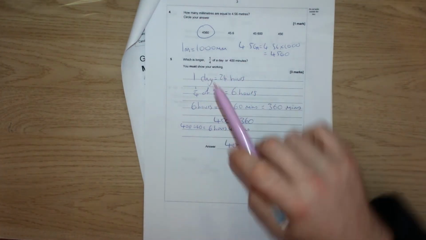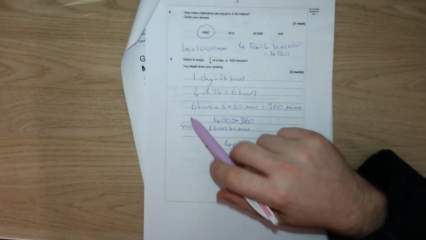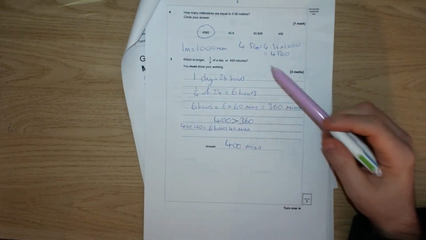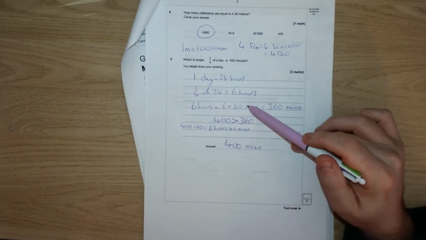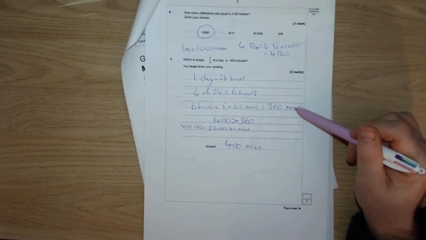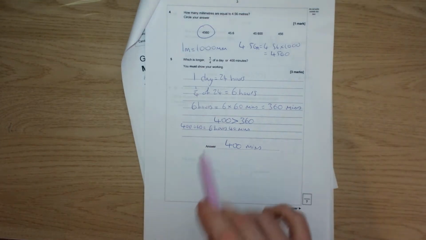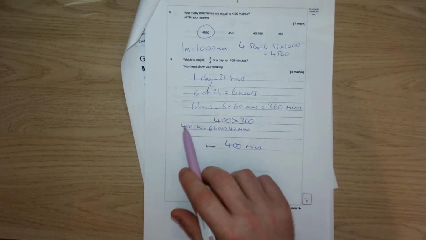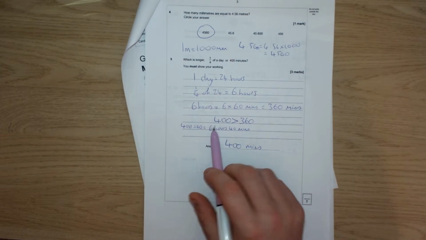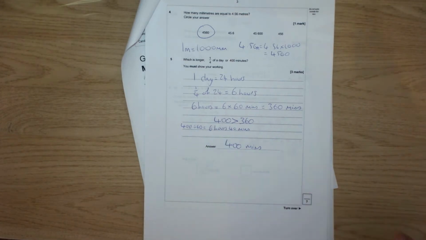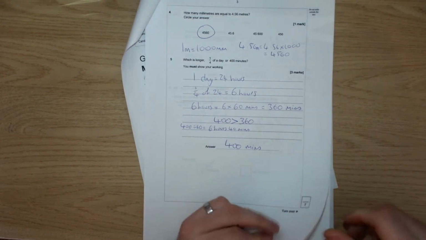So a quarter of a day, well, one day is 24 hours, so a quarter of 24 is 6 hours. 6 hours is 6 times 60 minutes, which is 360 minutes. 400 is greater than 360. The other way to think about it, 400 divided by 60, say how many hours, so it's 6 hours and 40 minutes. So either way, 400 is the longer.